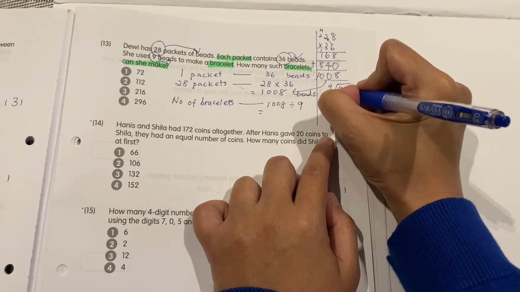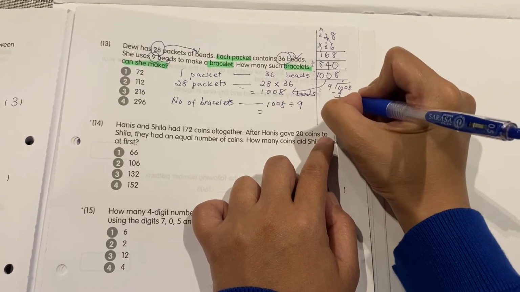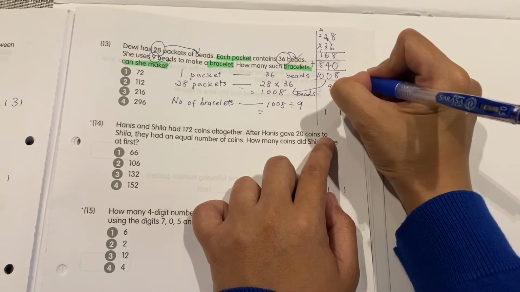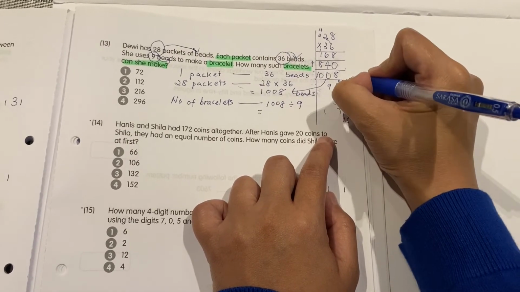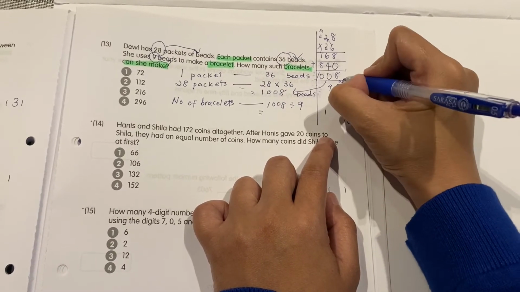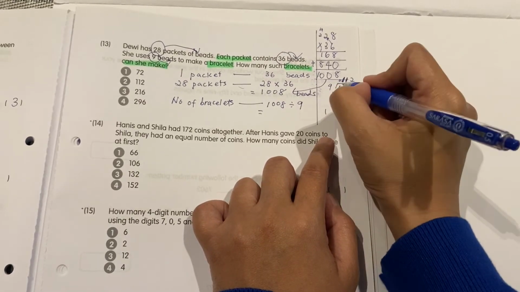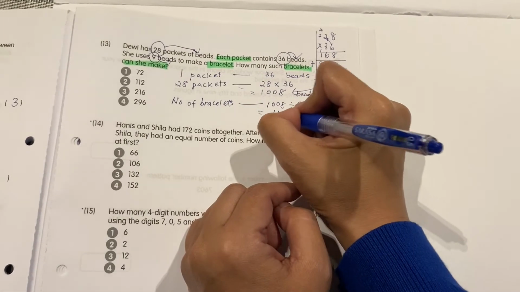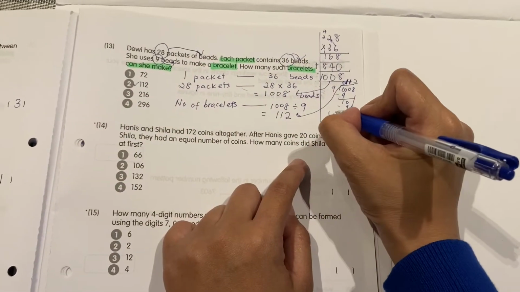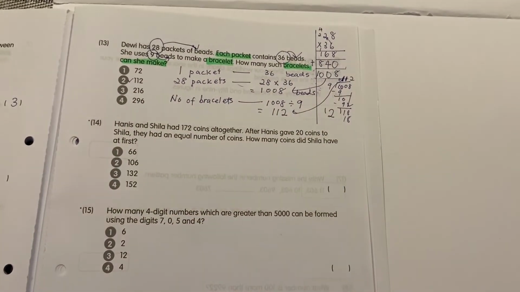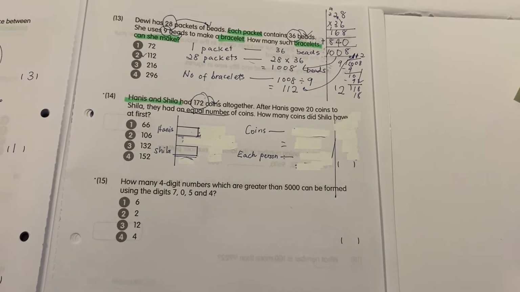Here will be a 1. So again, another 1. So your answer is 112. So 112 is number 2. 2 is the answer.